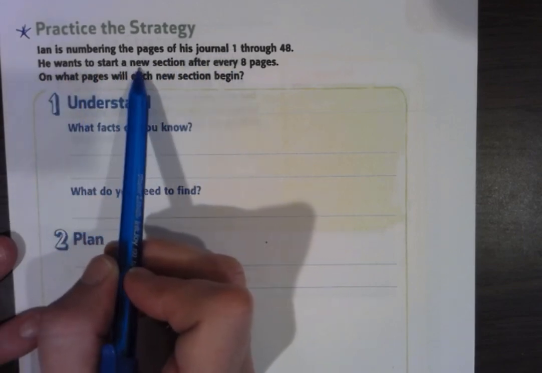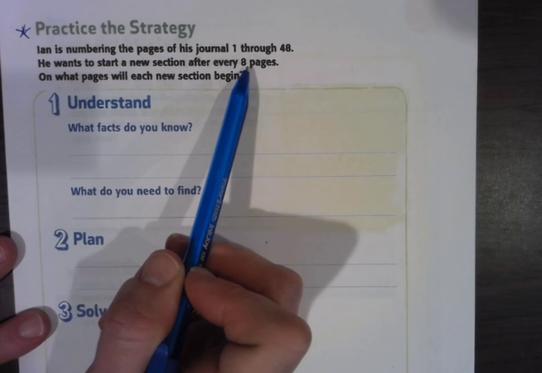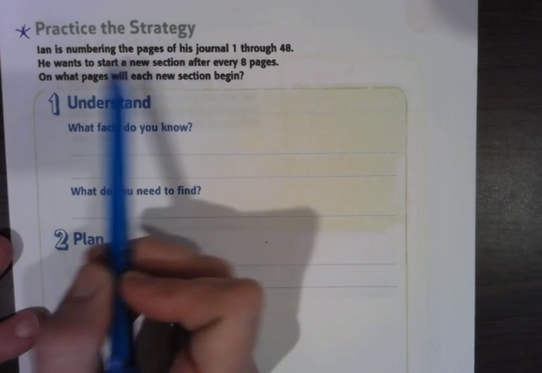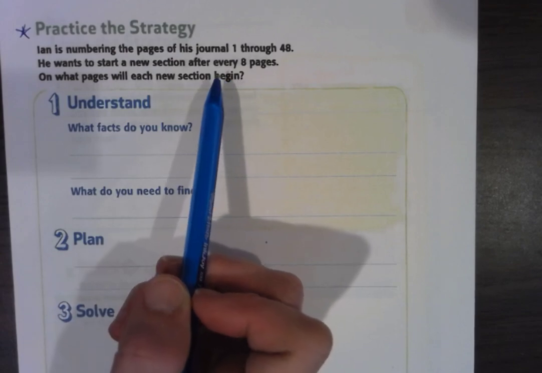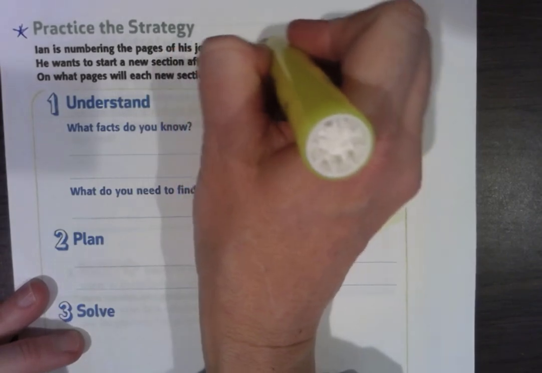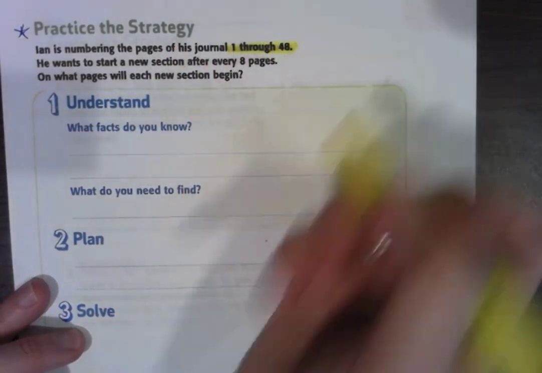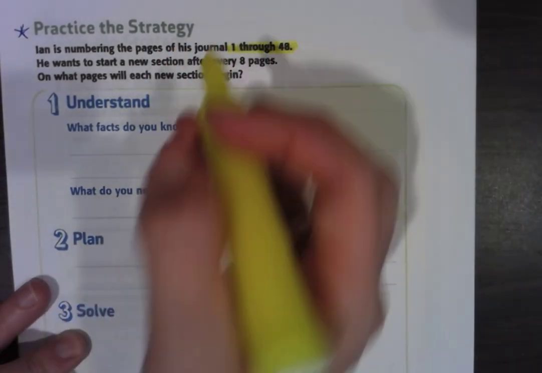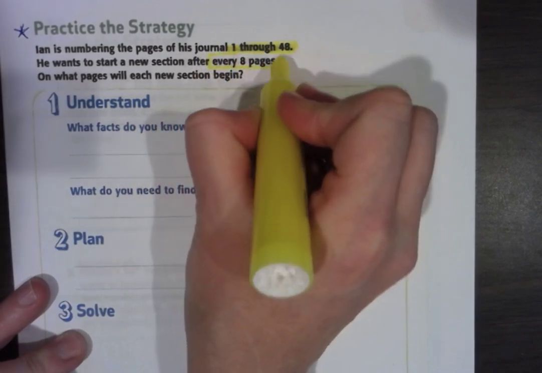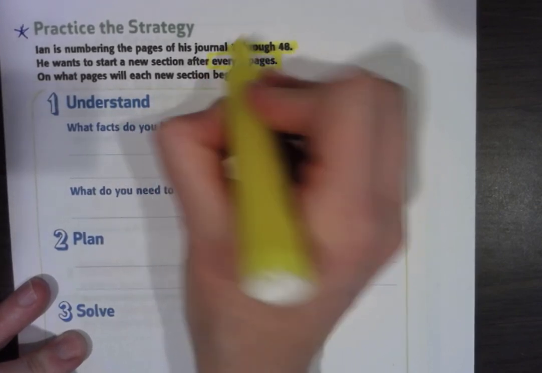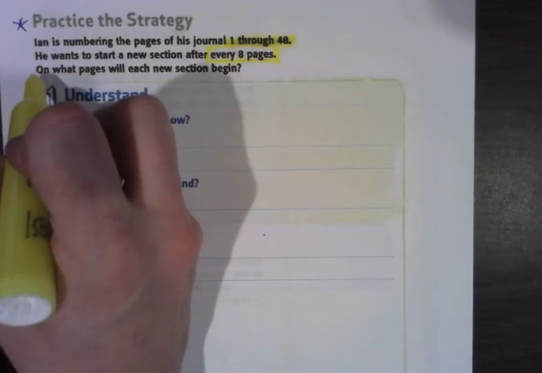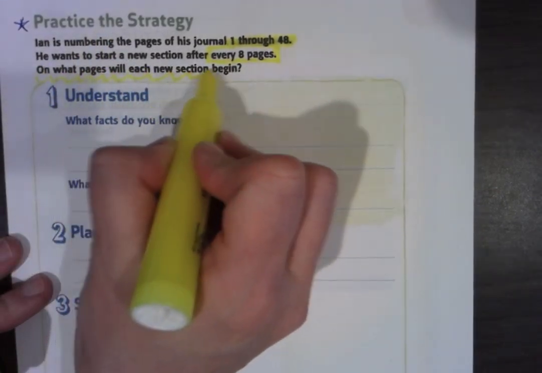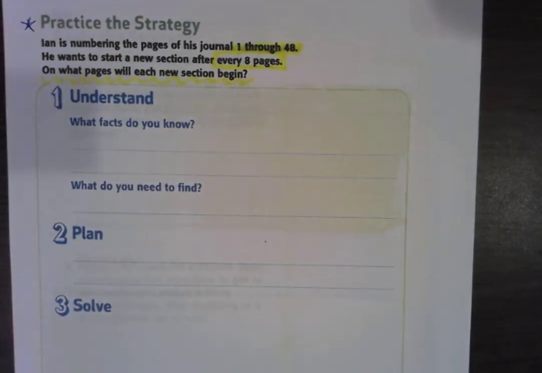He wants to start a new section after every 8 pages. That might be important too. On what pages will each new section begin? That's what it wants us to find out. So I do think that we need to know that there are 1 to 48 and that after every 8 pages, he's going to mark a different section. And the question says, on what pages will each new section begin?